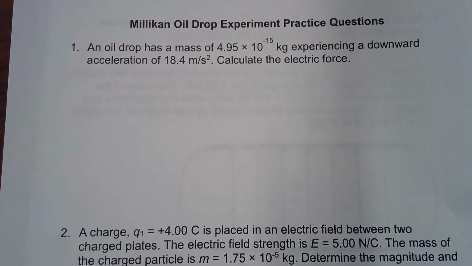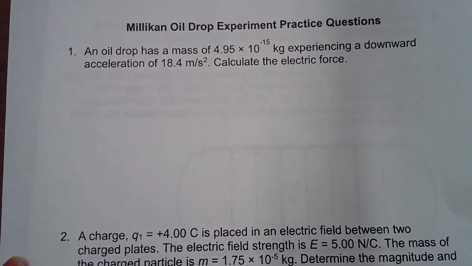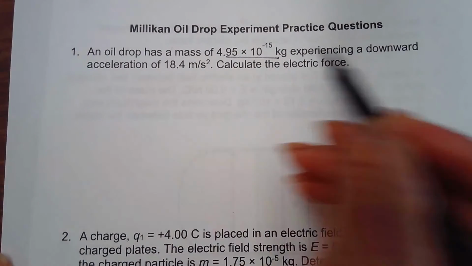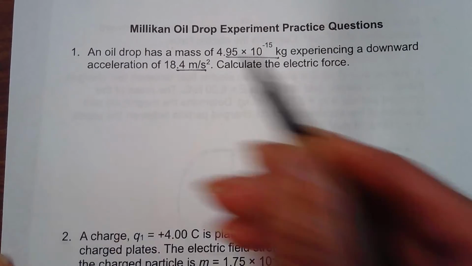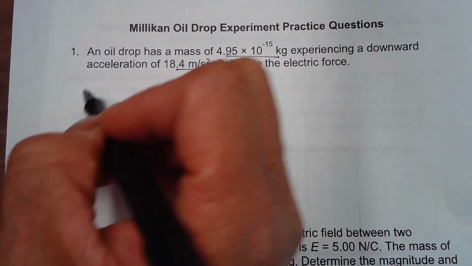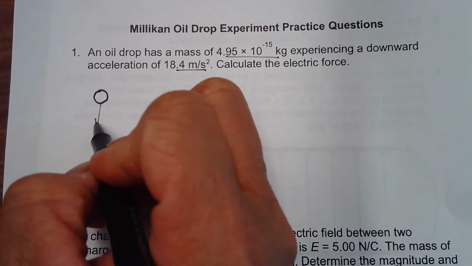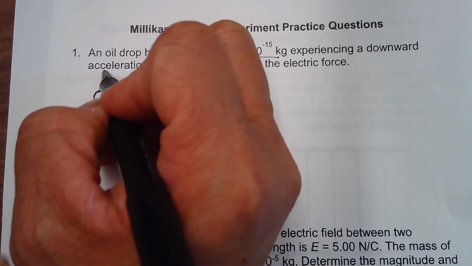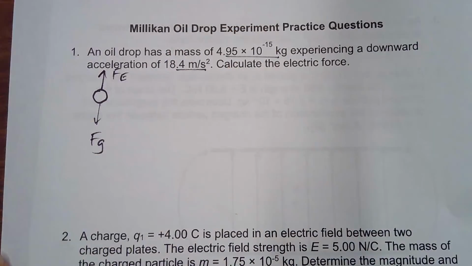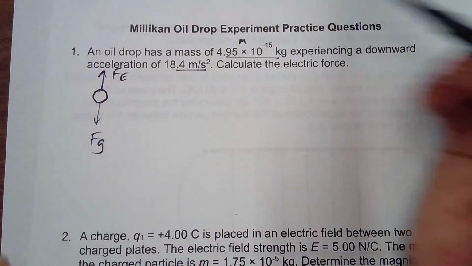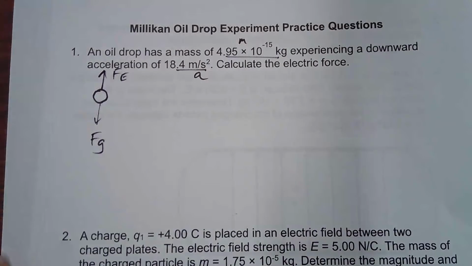All right, so the first Millikan oil drop question. You have an oil drop with this mass experiencing a downward acceleration. Calculate the electric force. Okay, so when you're talking about the Millikan oil drop experiment, this is always the case: Fg equals Fe. What we're given here is the mass and the acceleration.